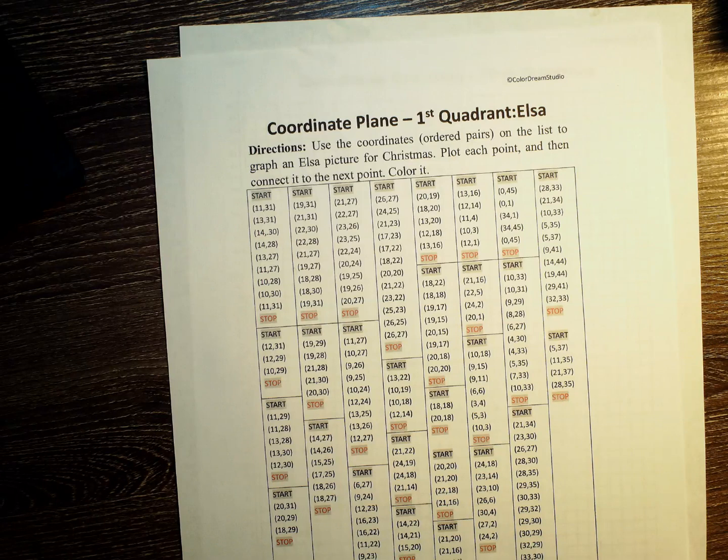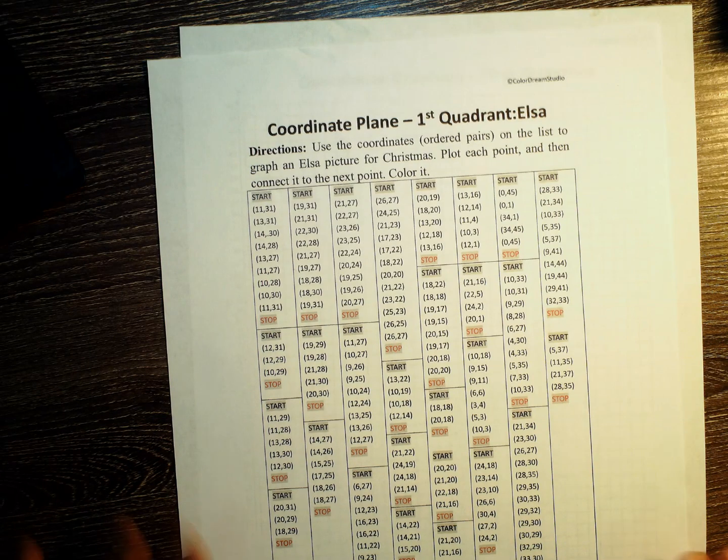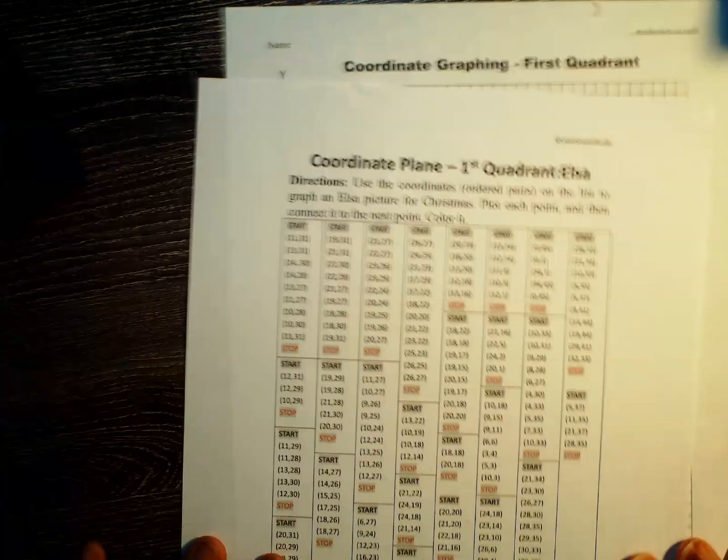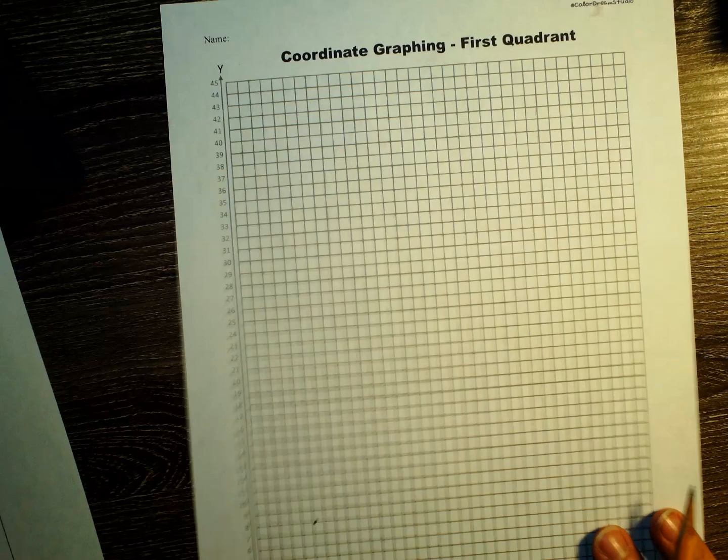Hi everybody, we are going to work on graphing for our coordinate plane, and I thought something fun we could do is work with one of the Frozen characters. So this one is for Elsa, and you should have all your ordered pairs, the directions, and then your graph.